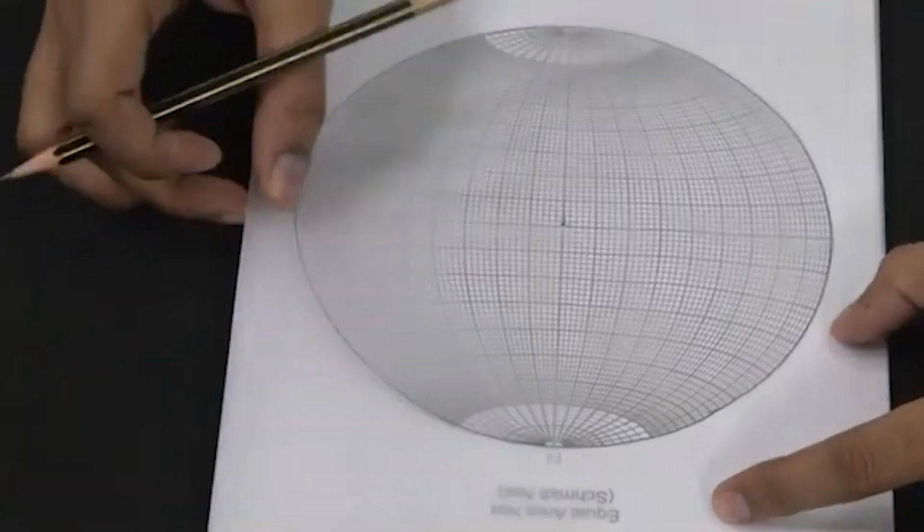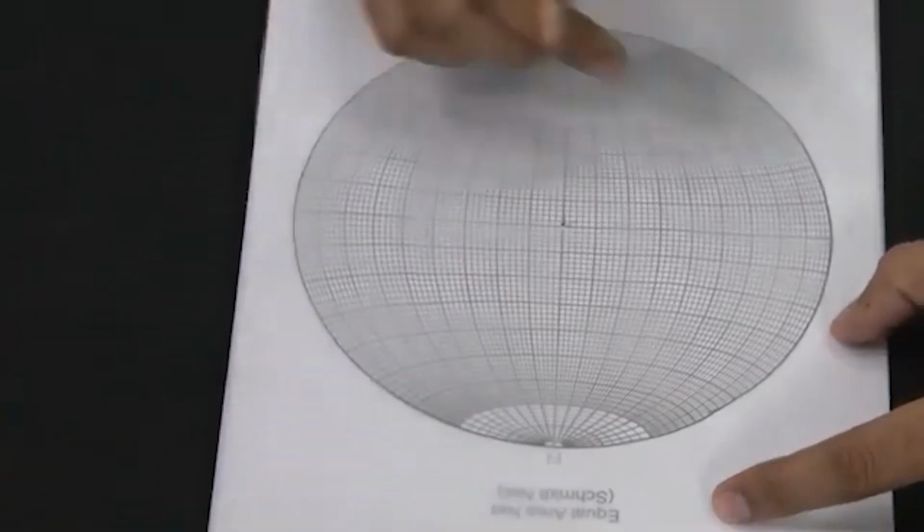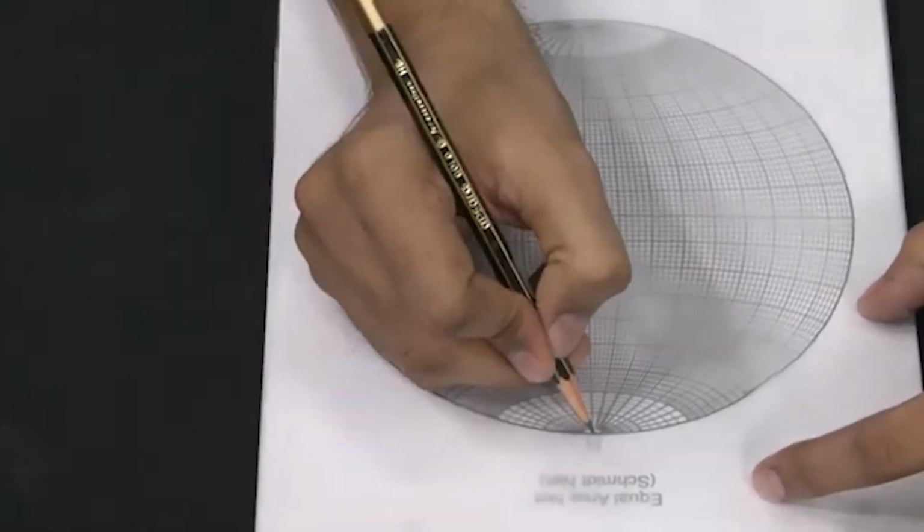So, we have drawn the circle around the periphery of the stereonet, and we will now mark the north.